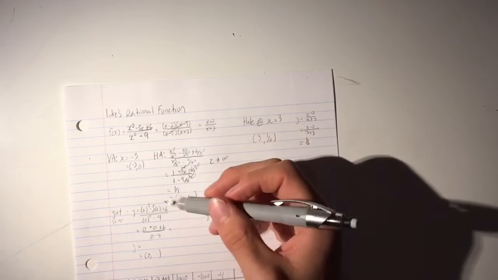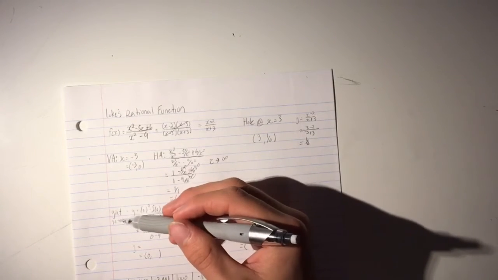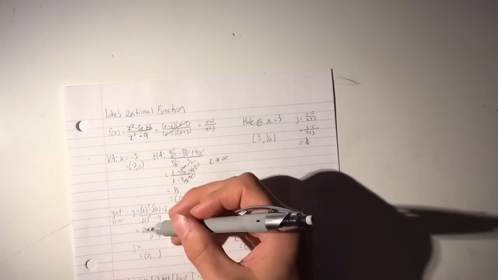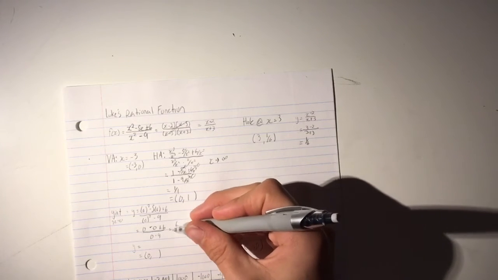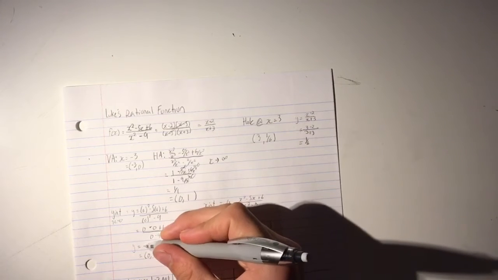For our intercepts, we need to solve our y-intercept first. We'll set x to equal 0. Anything times 0 is 0, so we're left with 6 over negative 9, which is going to be negative 2 over 3.